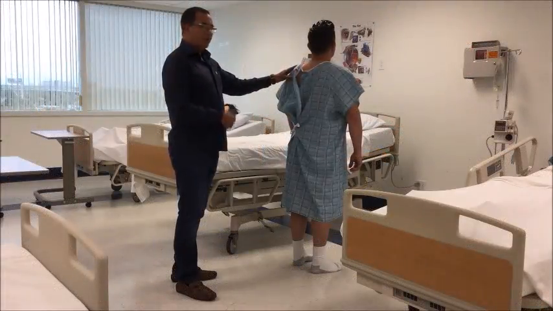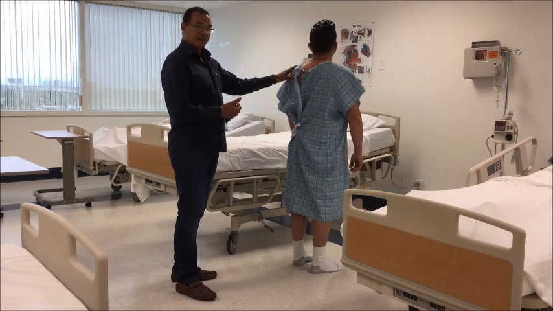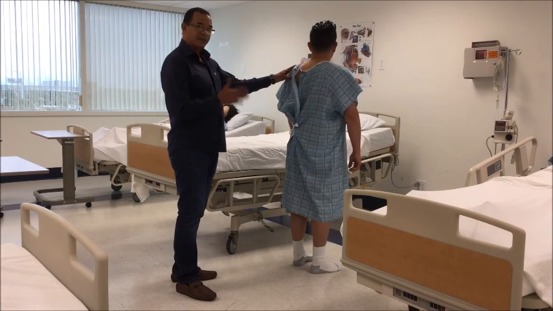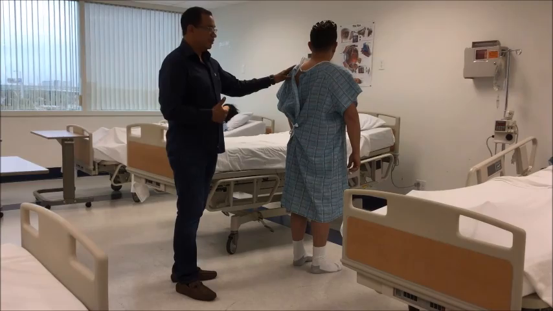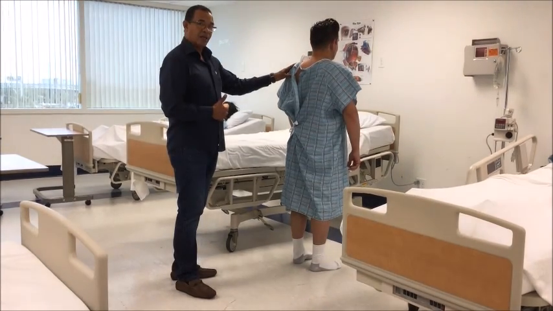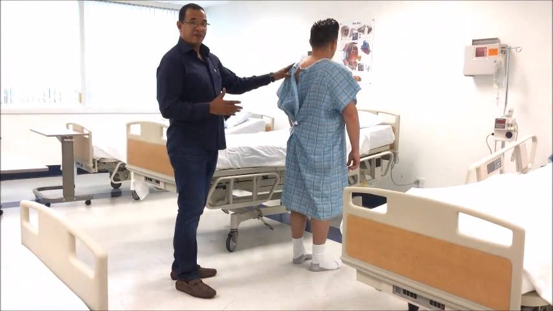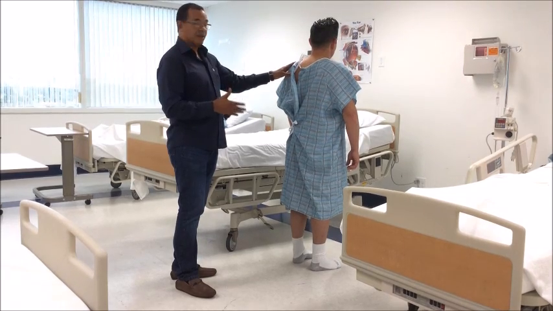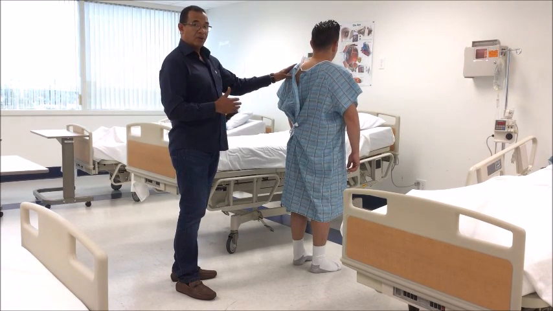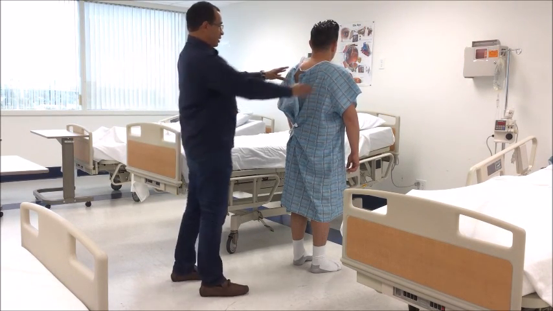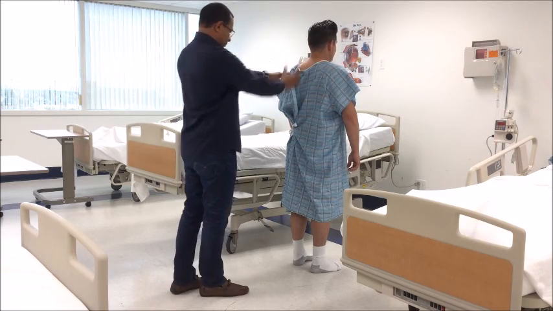Now we are going to explore the spine. This is a very important part of the exam. We are looking for deformities. Sometimes it's very apparent, and sometimes not. We are going to look at the symmetry of the spine.